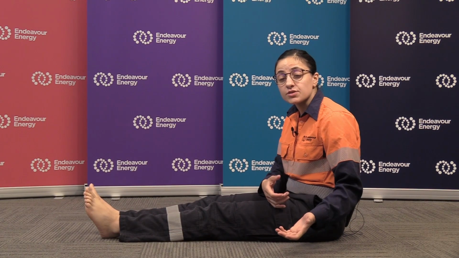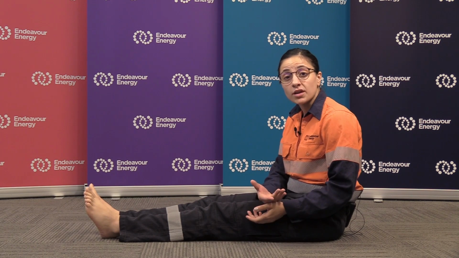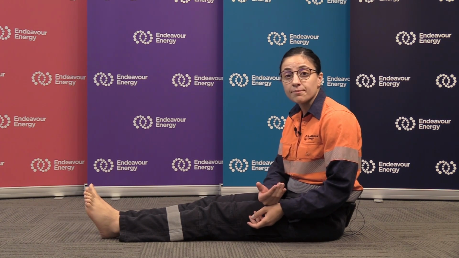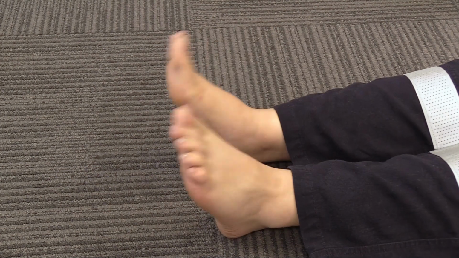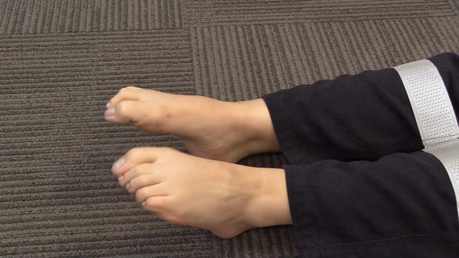So how do you prevent an ankle sprain? Well, you can prevent an ankle sprain by completing some exercises in the morning that would take 1 to 2 minutes of your time. We want to start first with some ankle pumps. Taking your ankle, moving forward and back, repeat this 10 times. The next one is what we call toe curls, and we want to do this 10 times.